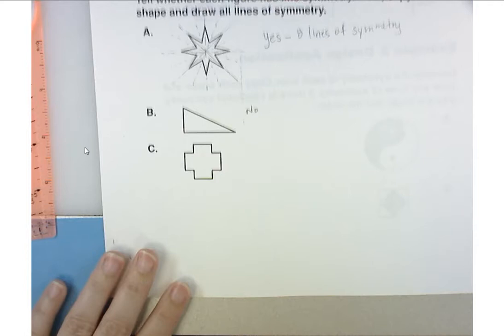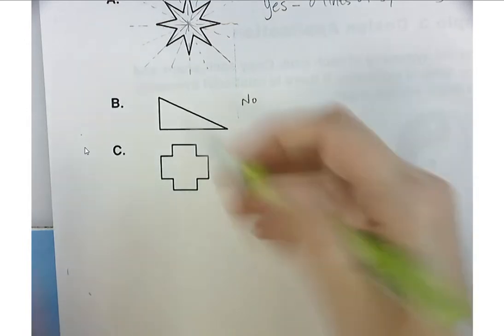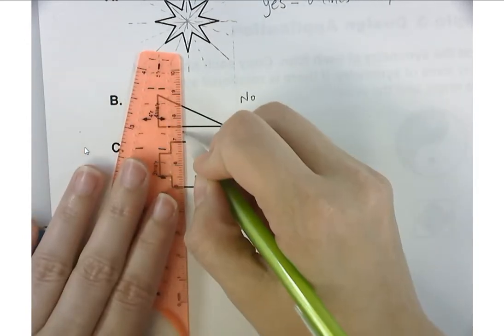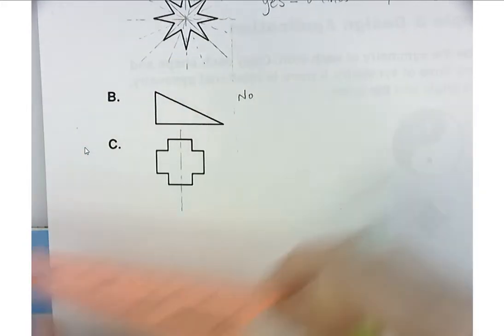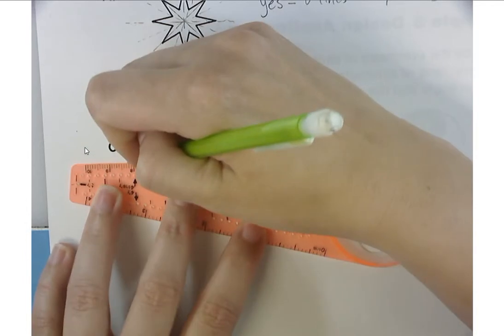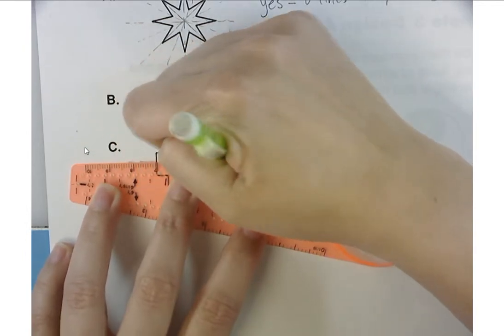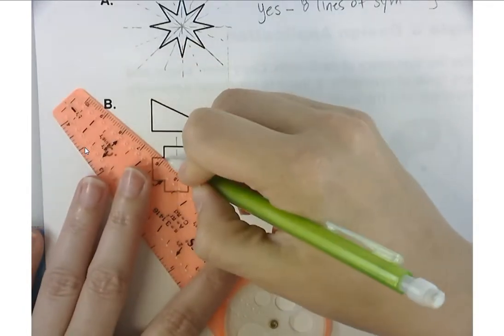Okay, and then we do have some line of symmetry for C. So where's one line of symmetry? Straight down. This is like a plus sign here. Could I cut it in half? Yep. And then could I cut it in a diagonal fashion? Yeah, I'd have to make sure that I line up these.